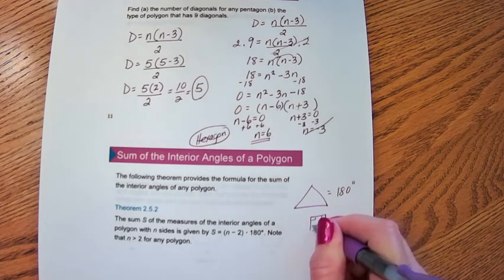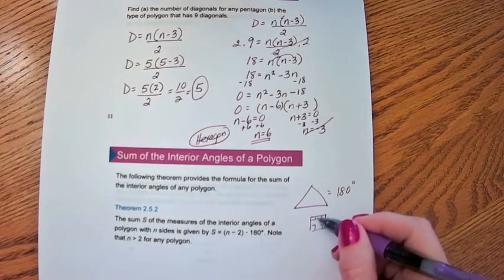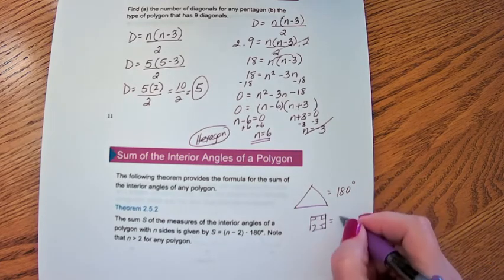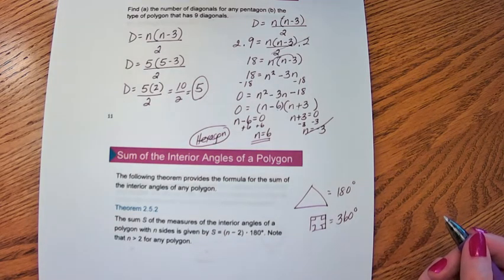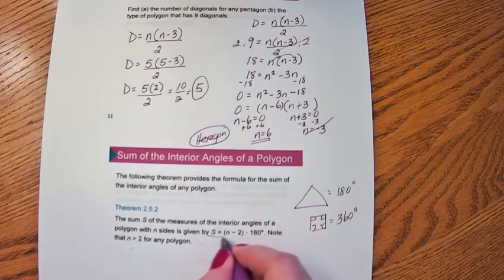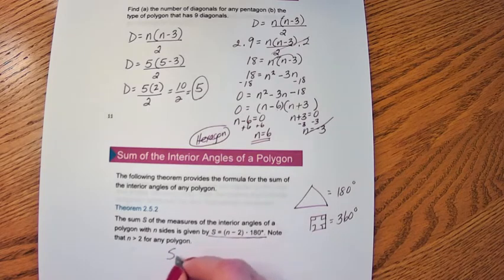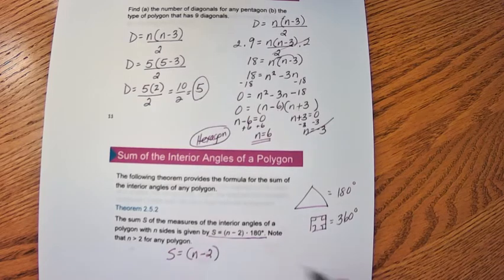Maybe you would know from a square, even though we haven't studied squares yet, the sum of all the interior angles of a quadrilateral is going to equal 360. Similarly, we can know the sum of the measure of all the interior angles by this equation right here. The sum is the number of sides minus 2 times 180 degrees.